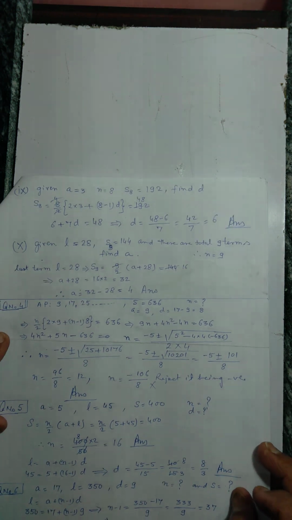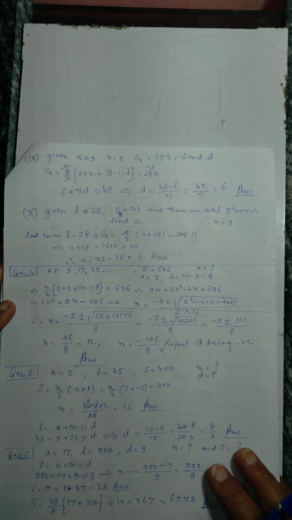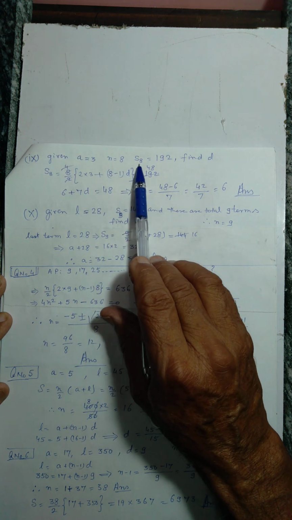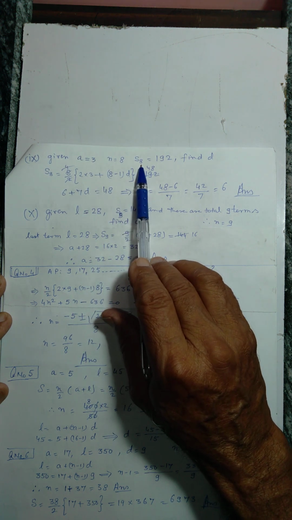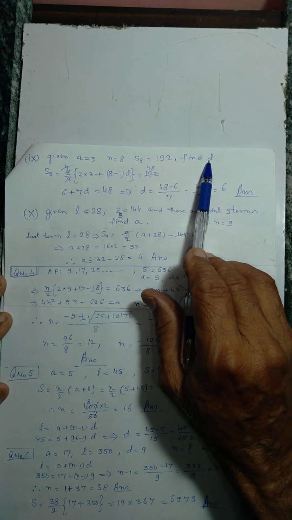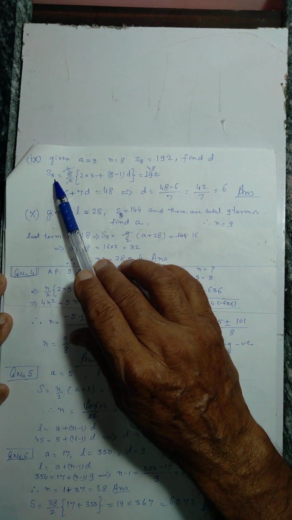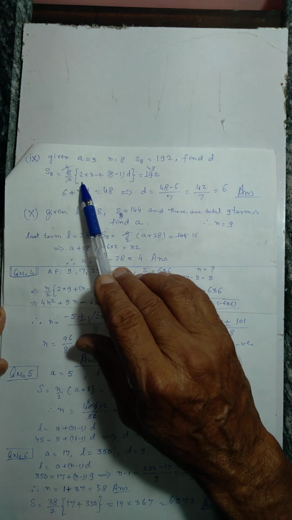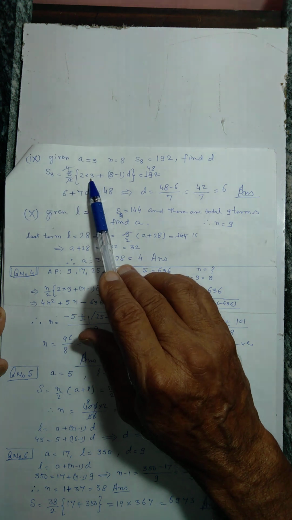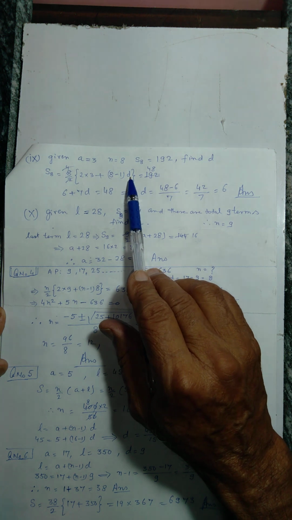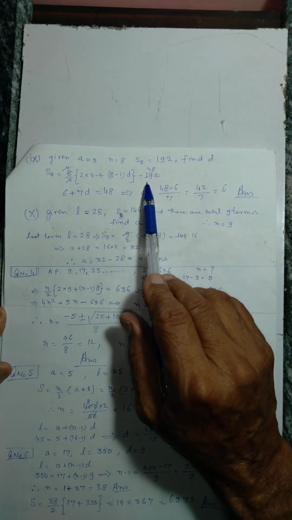Now come to the 9th part of the question number 3. Given a is equal to 3, n is equal to 8, S8 means summation of 8 terms is given, that is 192. We have to find d, means common difference. You see, I have substituted the values. S8 is equal to 8 divided by 2, inside the bracket twice of a. Twice of a means 2 into 3, plus 8 minus 1 into d. And it is given, that is equal to 192.